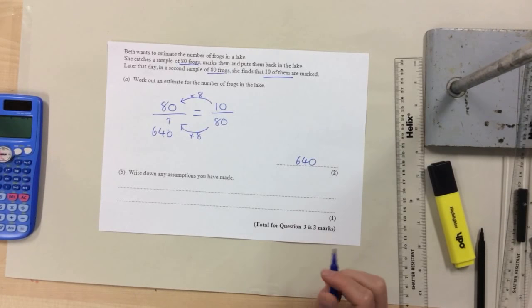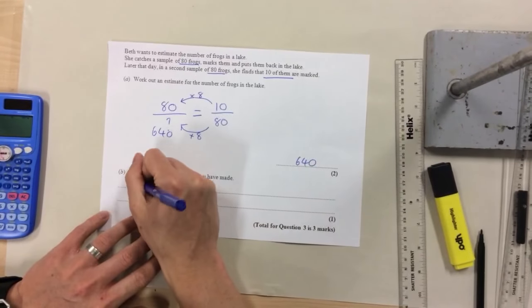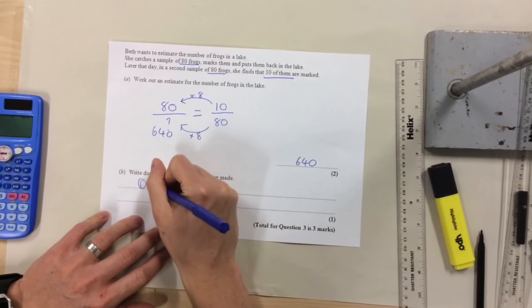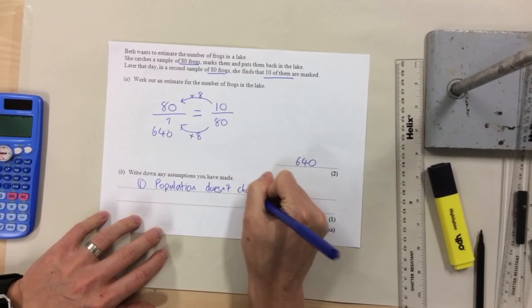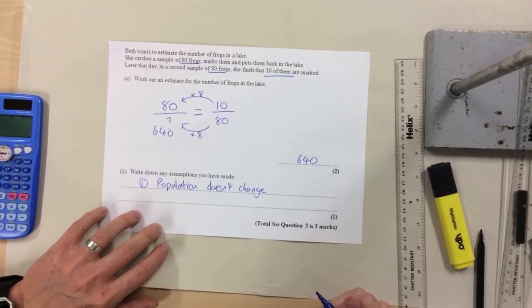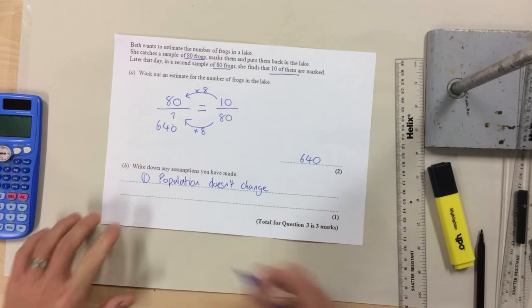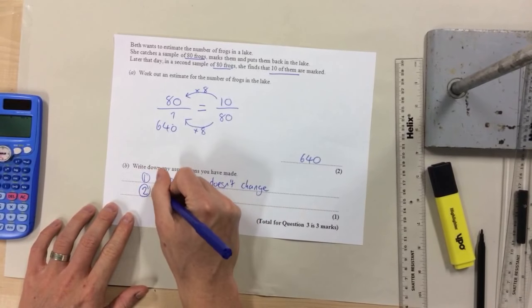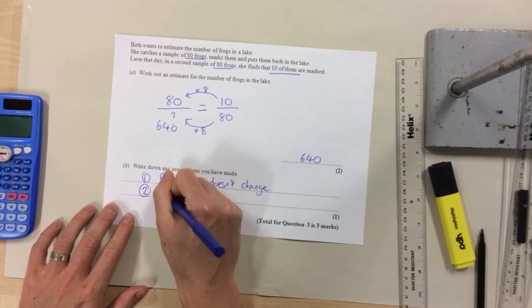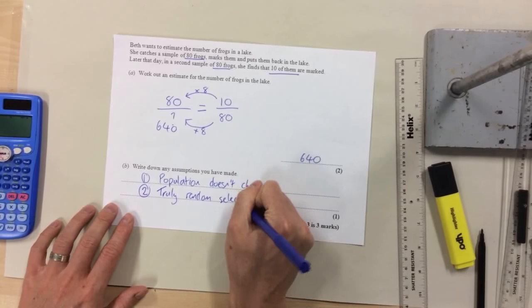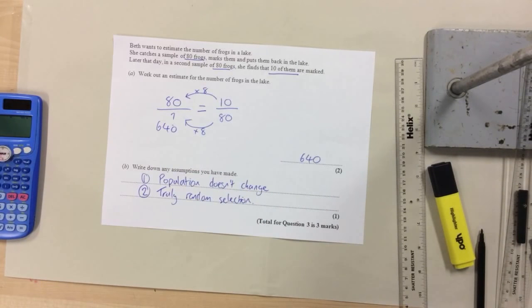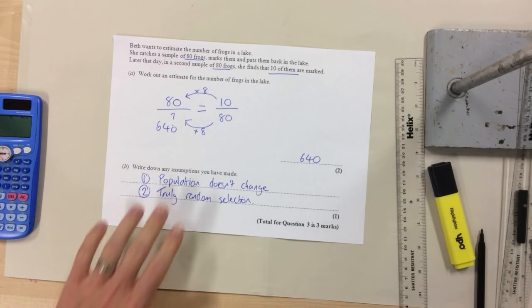Now, part B then, easy mark, because these are the same every single time. Write down any assumptions you have made. Well, there's 2 possible ones. Firstly, that the population, I've already mentioned it, doesn't change. Okay, that's all you need to say. So the population doesn't change. There are the same amount before and after. And number 2 is that it has to be a truly random selection. If not, she could just be picking the same frogs out twice. Okay? And that's it for that one.